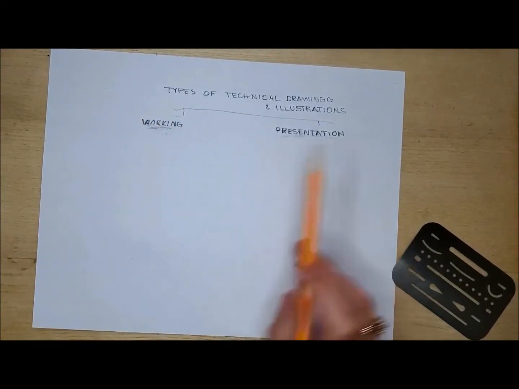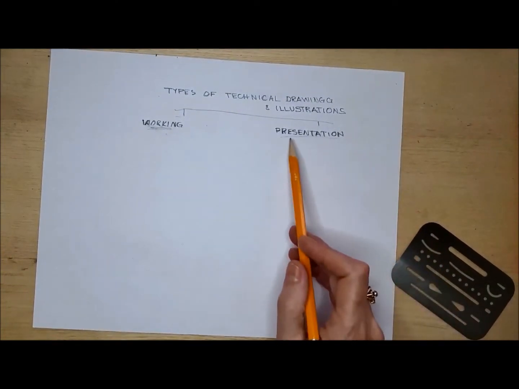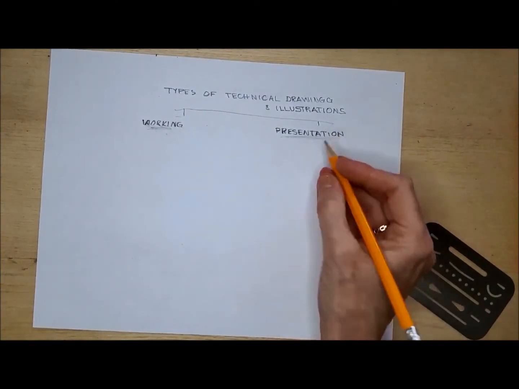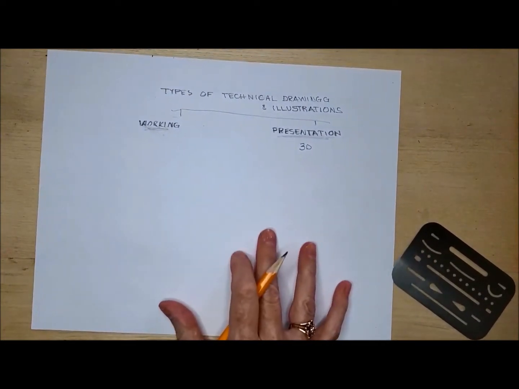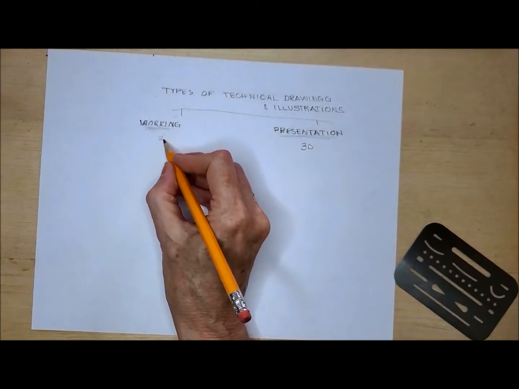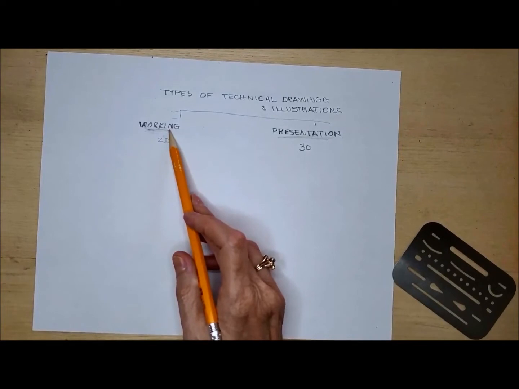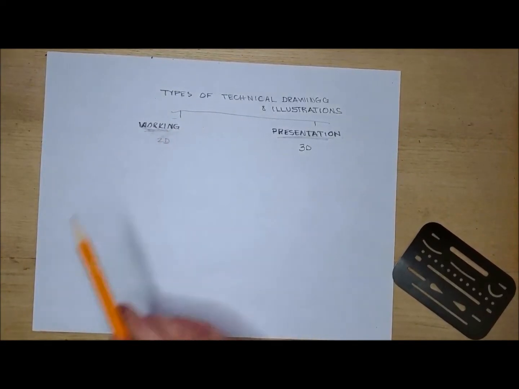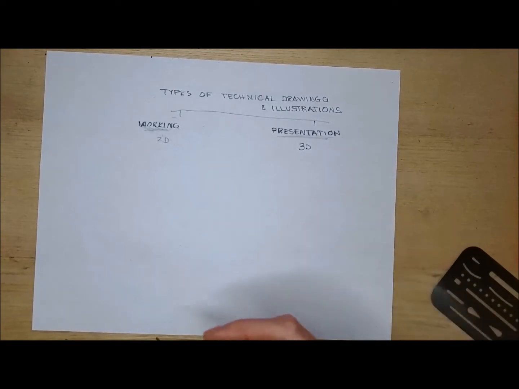Presentation is to communicate your idea or to develop an idea, and you might want to think of this presentation more in a 3D world, where working drawings pretty much fall in a 2-dimensional world. And that just means when you go to look at them, the working drawing could be from a 3D object in which you make 2-dimensional drawings. It'll make more sense here as we move forward.